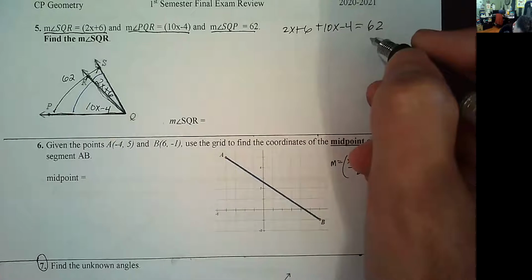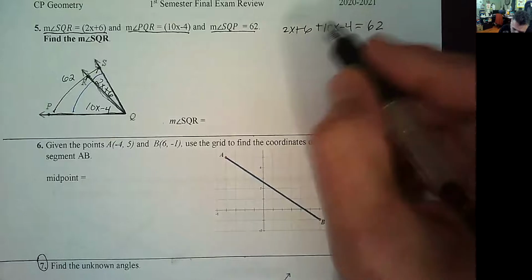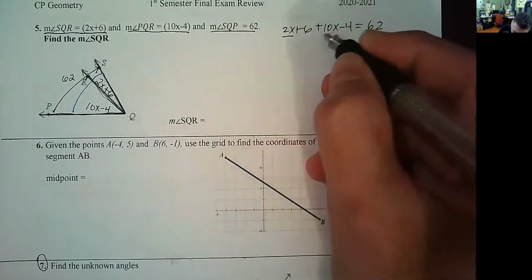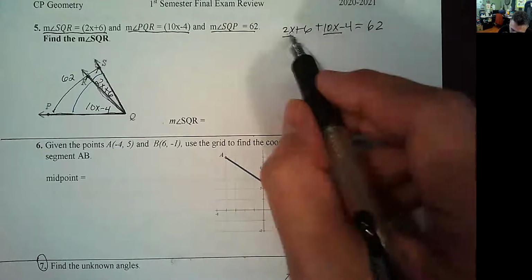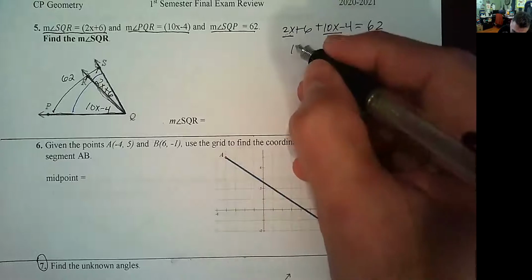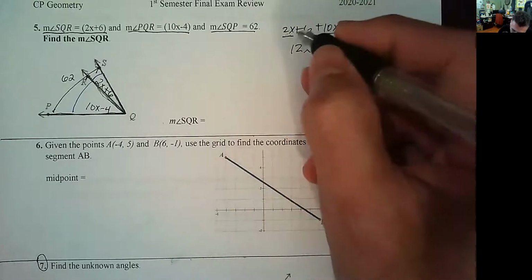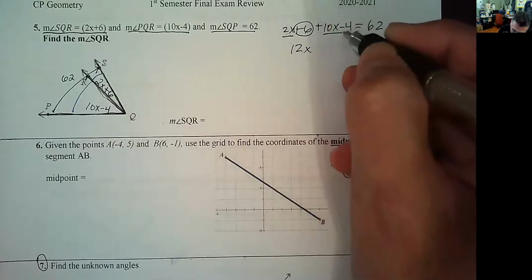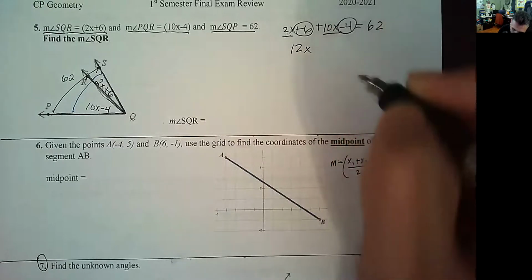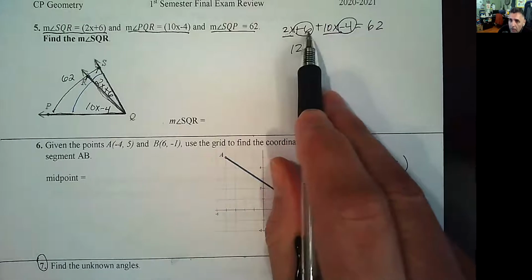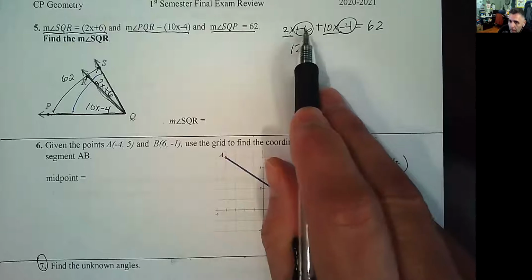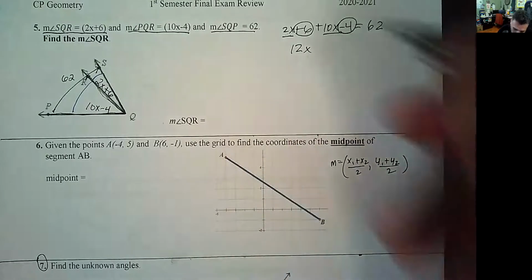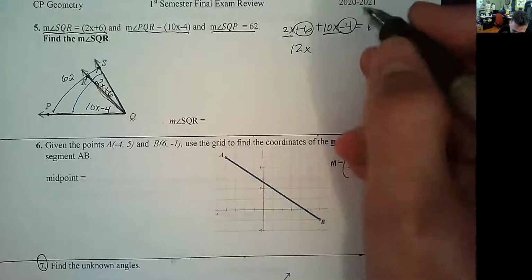Again, we have to solve this equation. These x's are on the same side of the equal sign, so I'm going to use my simplification properties, or think combine like terms. So that's 12x. Then we have the numbers: plus 6 and minus 4. The sign in front always goes with the number, so it's technically like 6 minus 4. 6 minus 4 is 2.